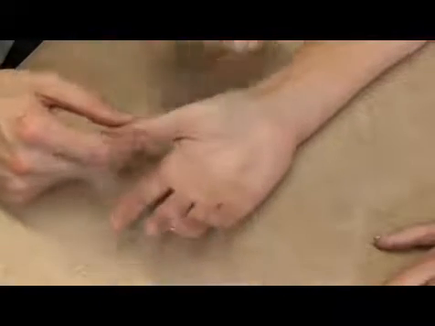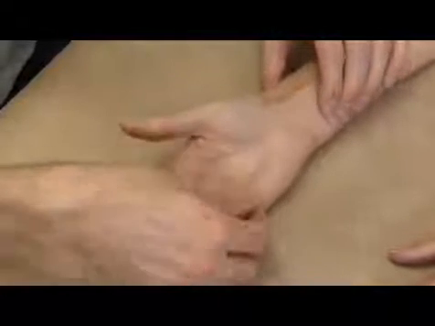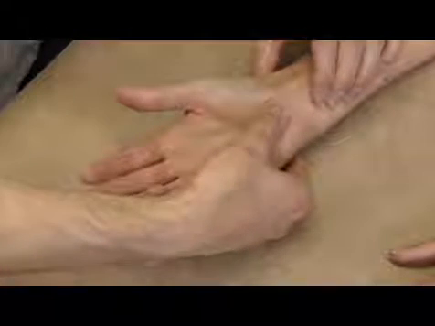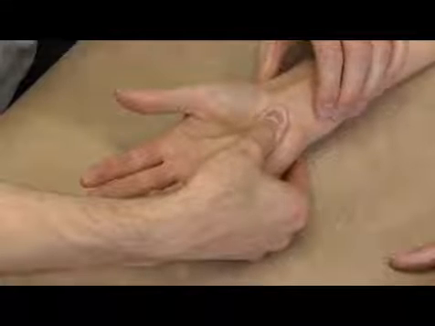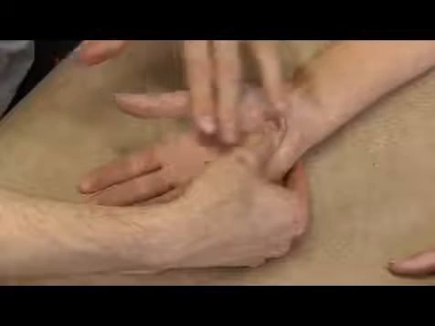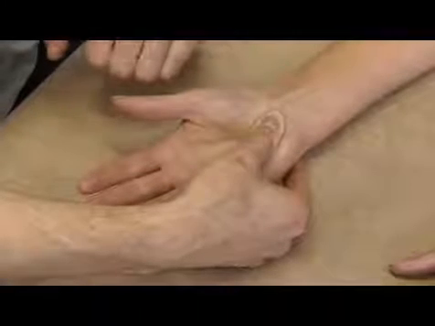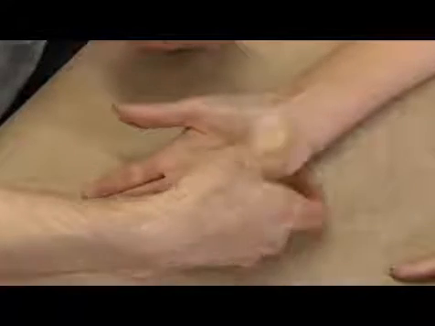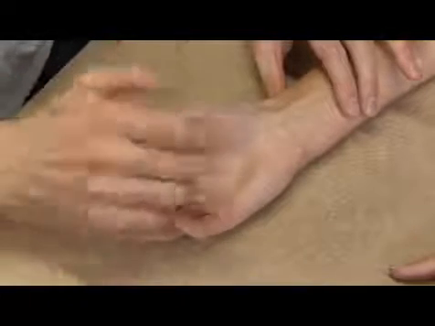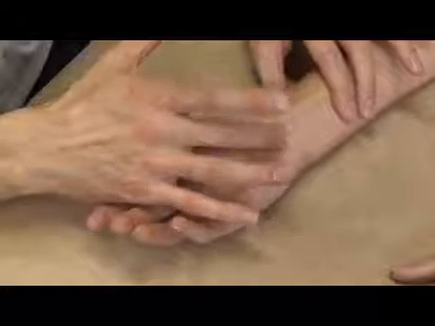You should then perform a direct compression test over the carpal tunnel. Any pain and pathology in the carpal tunnel will reproduce symptoms on the radial border of the hand by direct compression over the carpal tunnel area. This can be assessed again by Tinel's test, tapping over the carpal tunnel.